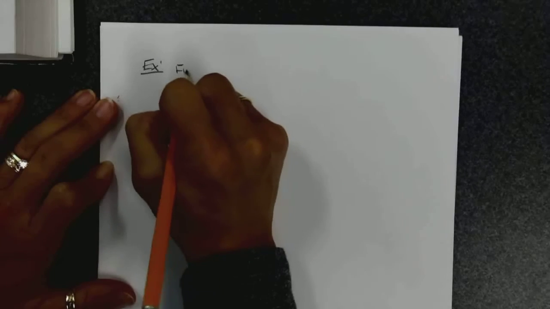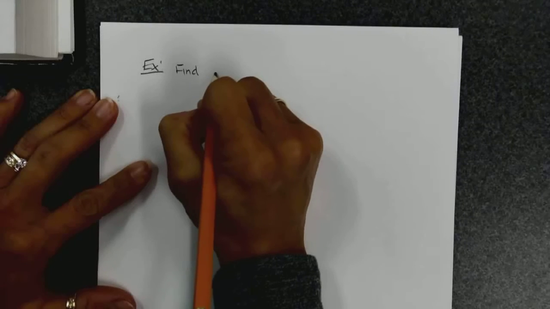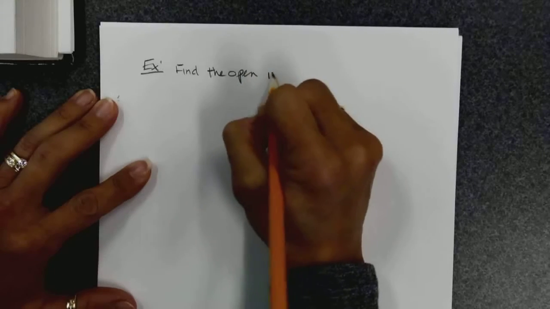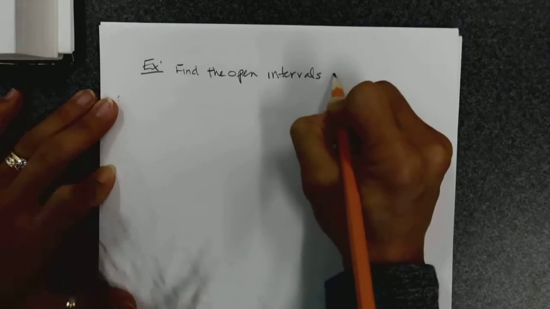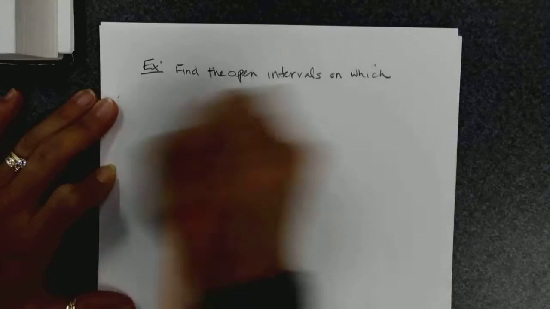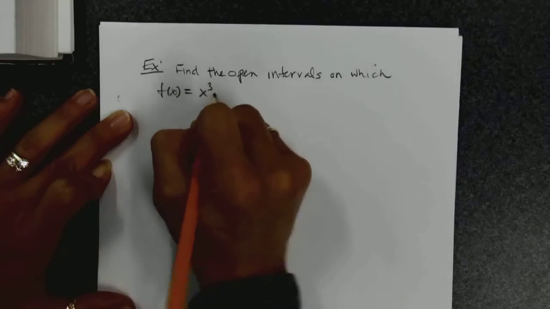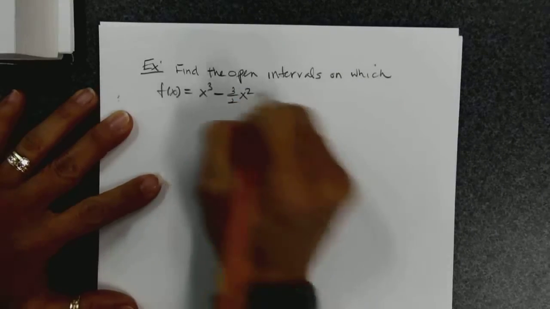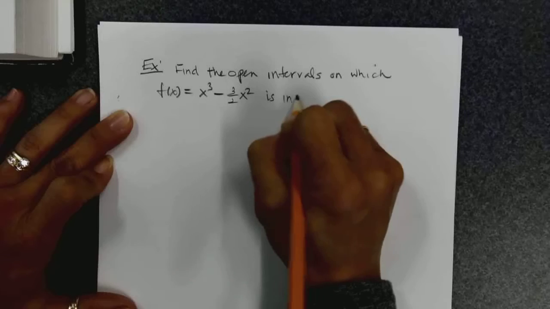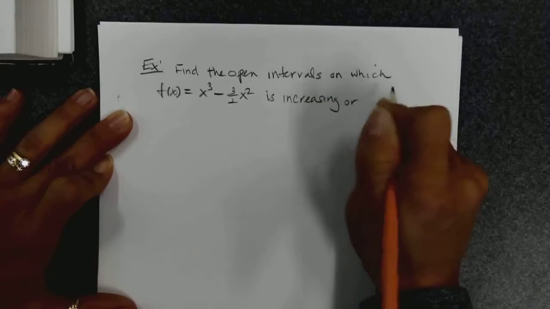So let me give you an example. I want to find the open interval on which f of x equals x cubed minus 3/2 x squared is increasing or decreasing.